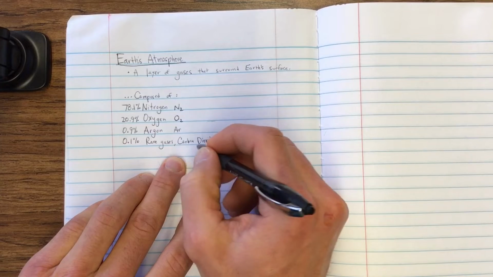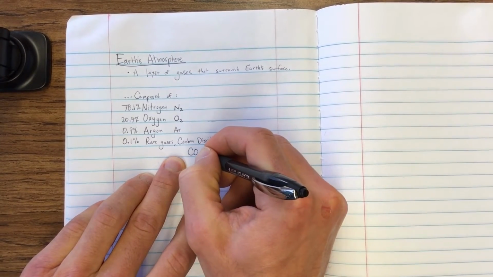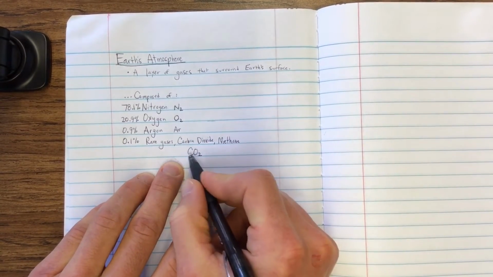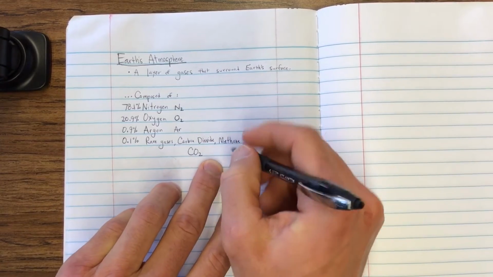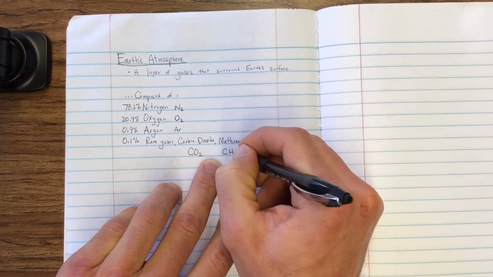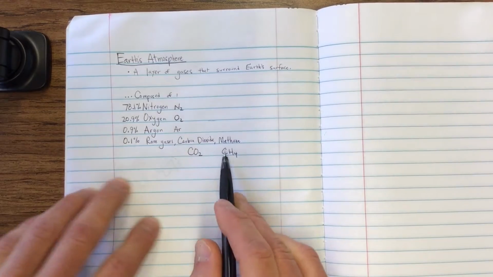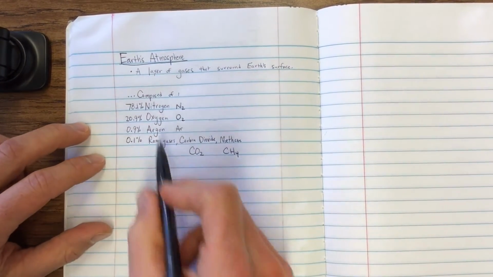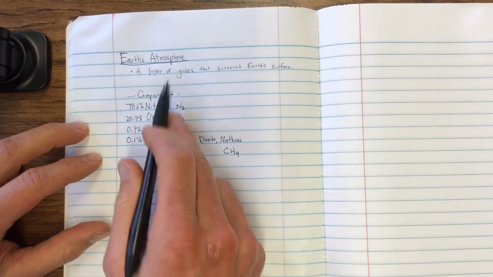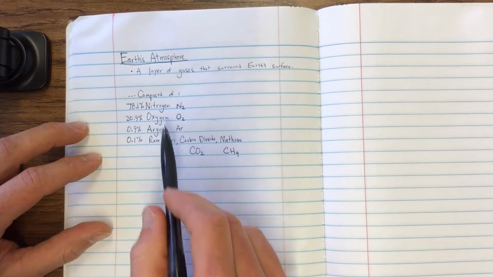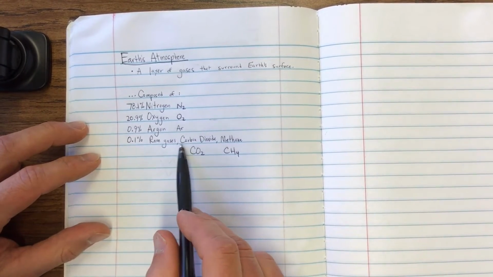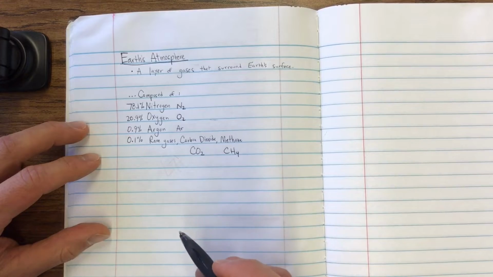So if we were to write the chemical formula for carbon dioxide, we could write it here as CO2 because it's two oxygens bonded to a carbon. And then methane is a carbon with four hydrogens bonded to that carbon. So here we have a general idea of what our atmosphere is composed of: nitrogen, oxygen, argon, some rare gases, carbon dioxide, and methane as well.